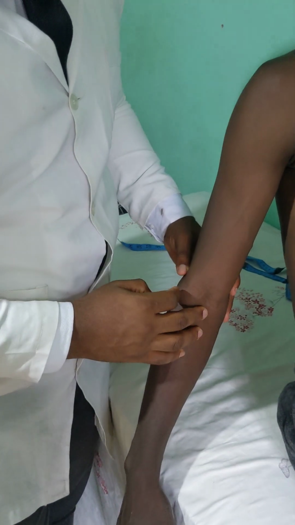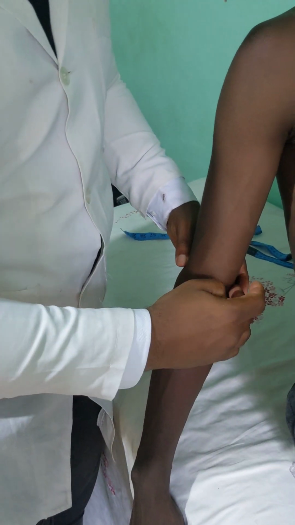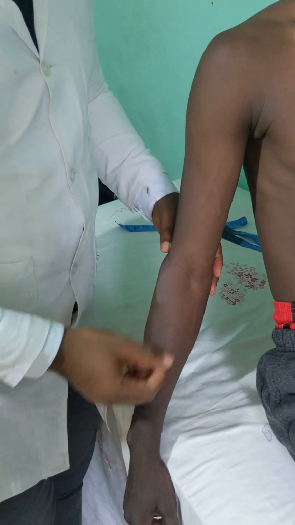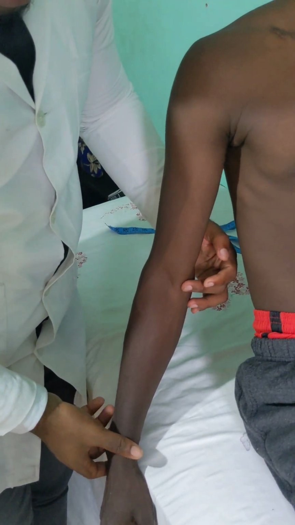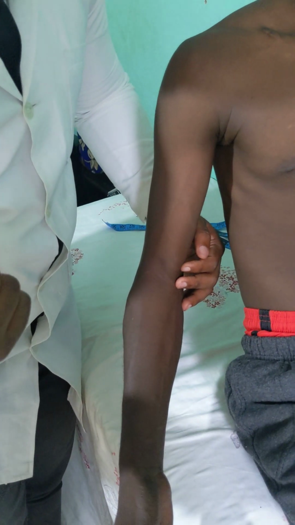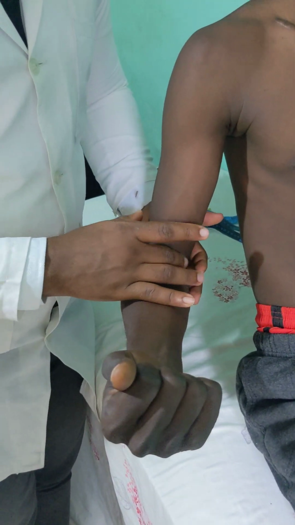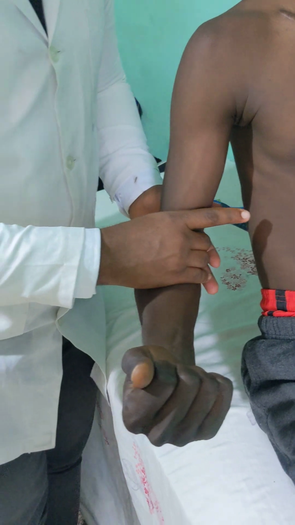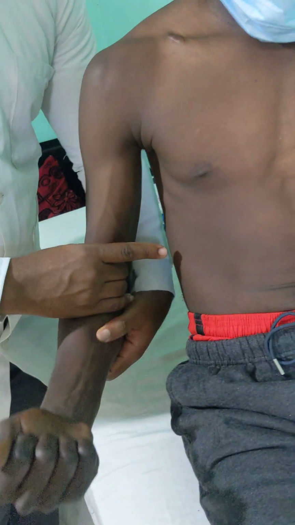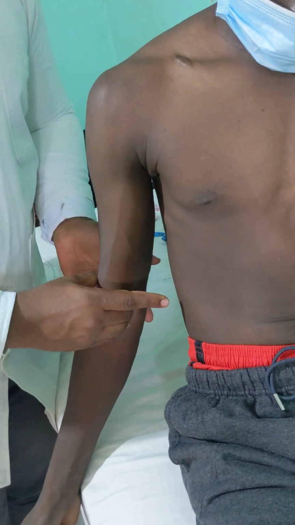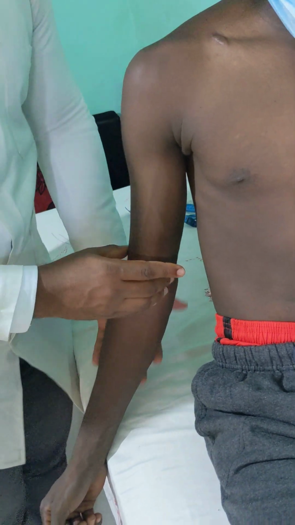The next is to evaluate the brachial pulse. The brachial artery is located medially to the biceps tendon. To palpate the tendon, ask the patient to contract. Please, can you do this? Contract your hand. You try to feel something that is hard here. You go on the medial side of the tendon and ask him to relax. You're going to feel the brachial pulse.